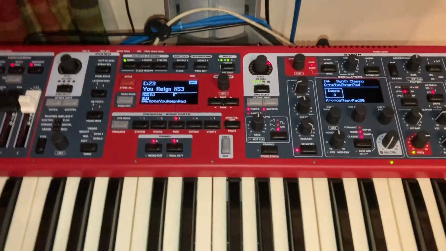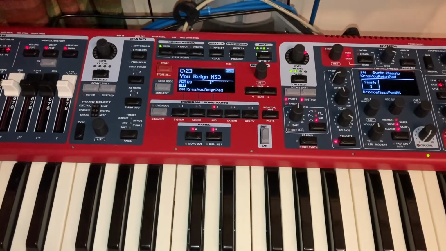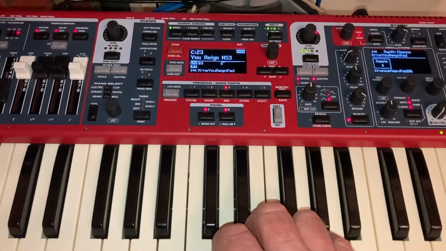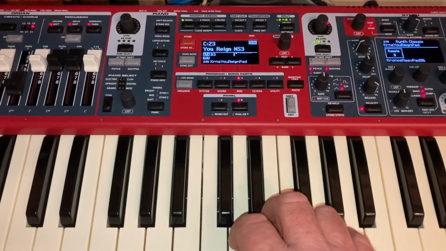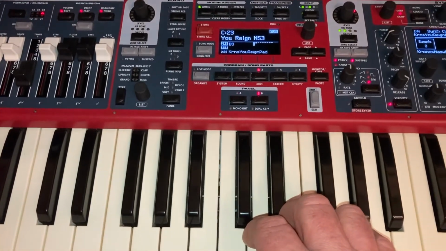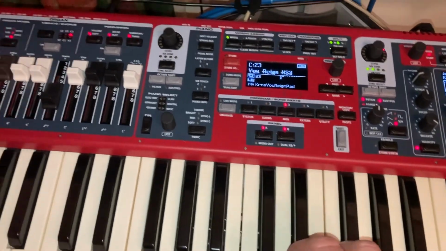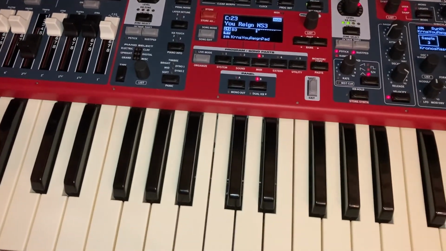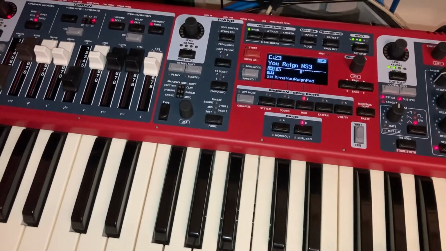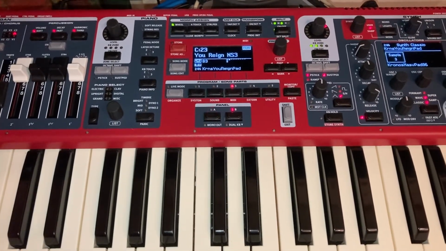So let's take a look at how the keyboard is organised for the You Rain patch. So I'm going to introduce some keyboard player terminology here. If we play a note on the keyboard and that triggers two or more sounds, we call that a layer because we've layered those sounds one on top of another. And that might be, for instance, if you're playing a piano layered with a pad. That's a very common combination in worship. But if we've split the keyboard so that one part of the keyboard plays one sound and one part of the keyboard plays another sound, then that's called a split.